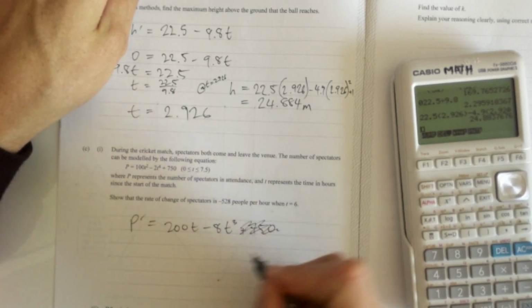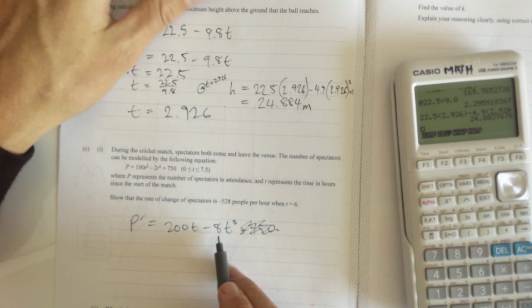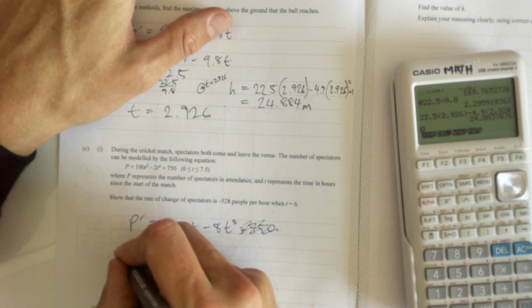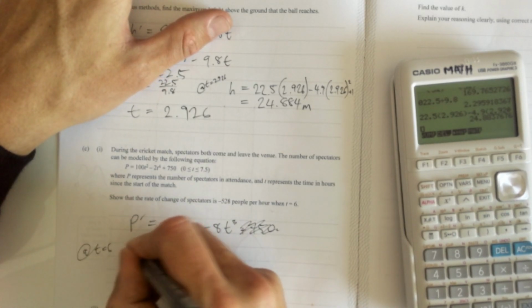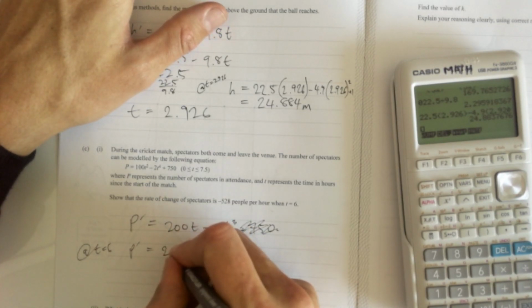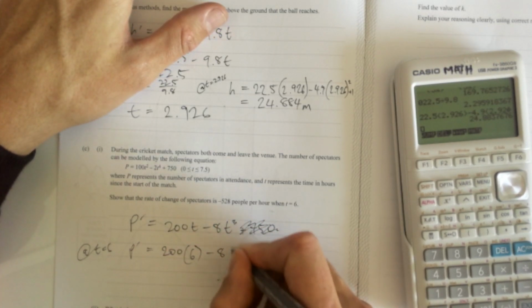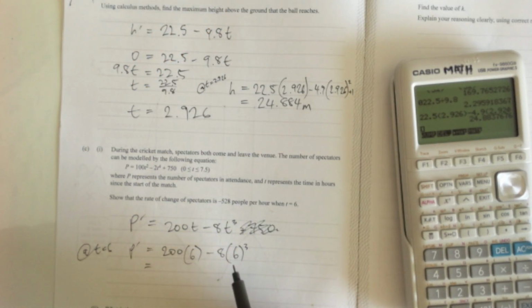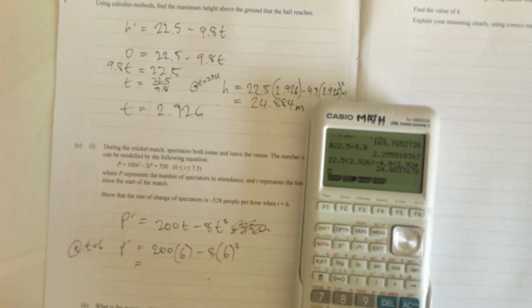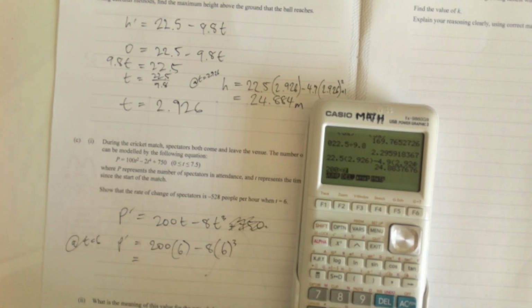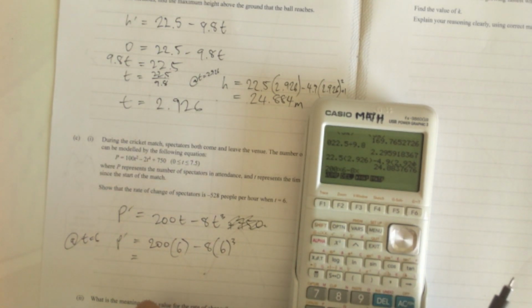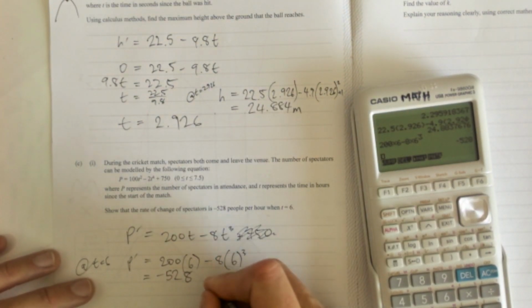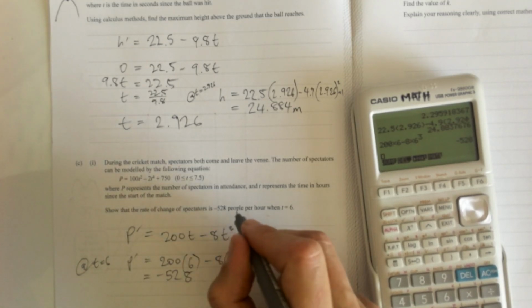No, that goes away. Dang it, turned off my brain. I gotta double check if I was doing stuff wrong. When t equals 6, the rate of change is 200 times 6 minus 8 times 6 to the power 3. 6 cubed is 216, times 8, negative 528 spectators.